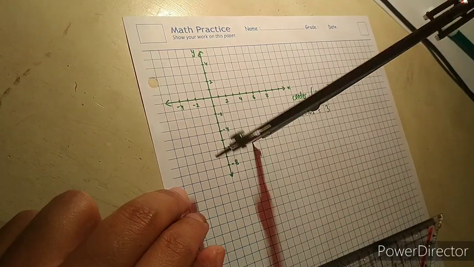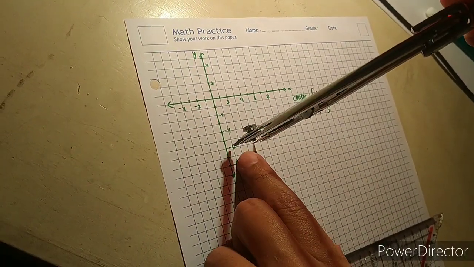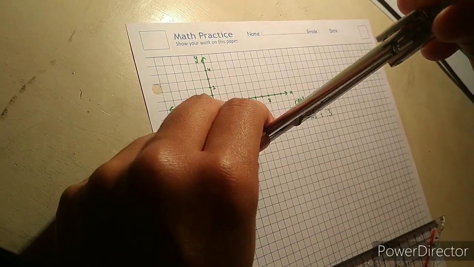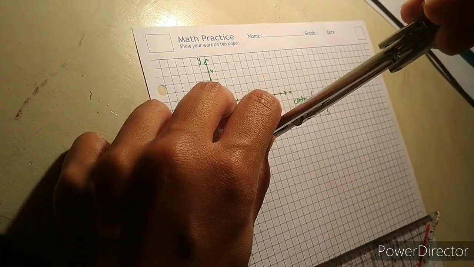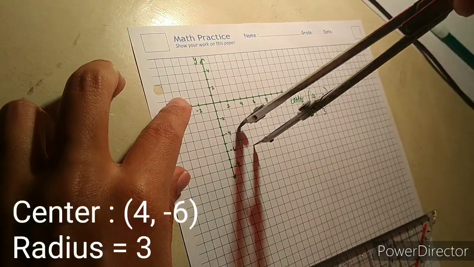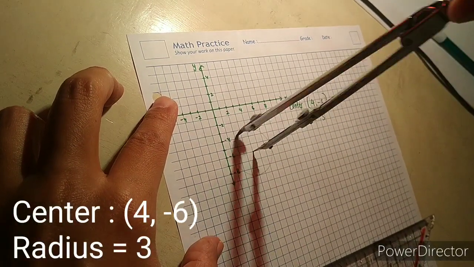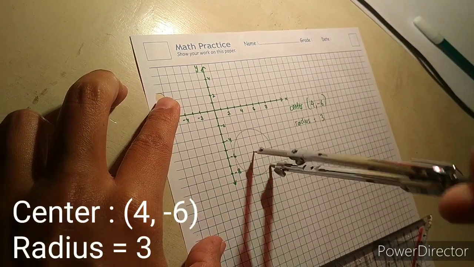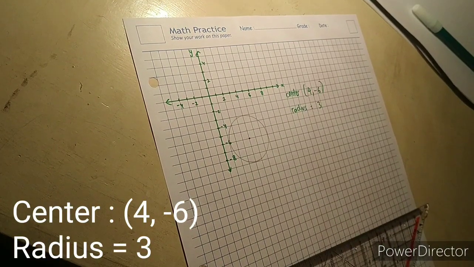And then since the radius is 3, just expand the other leg. 1, 2, 3, 3 units, and then just make a beautiful circle with your compass. Is it visible? I think it is visible. Just assume that this is visible.